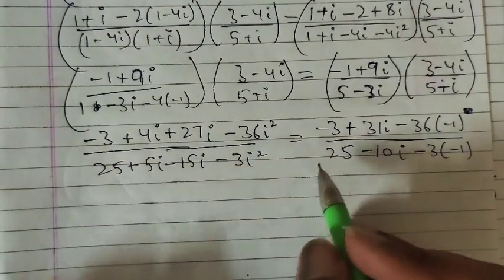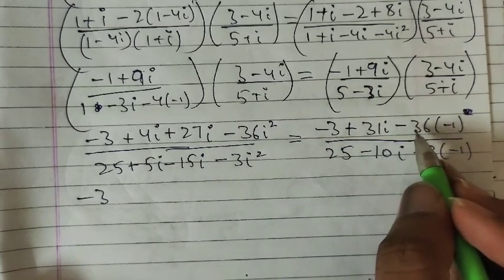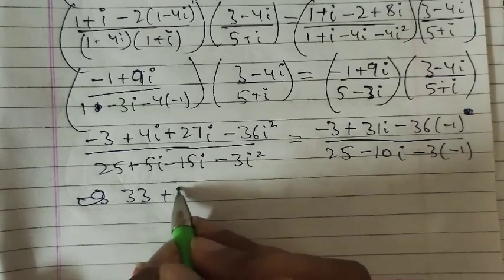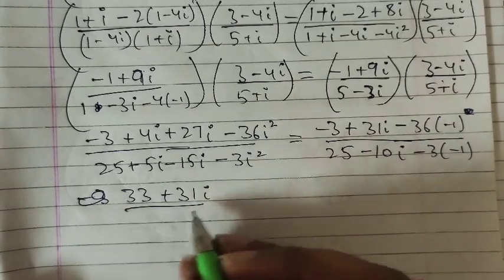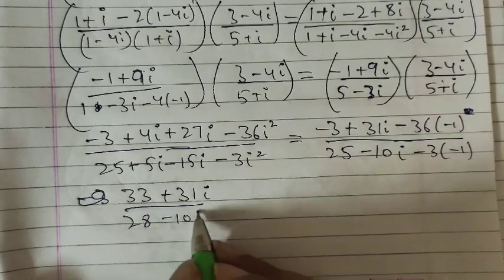So this will be equal to minus 3 plus 36, so 36 minus 3 is 33, plus 31i divided by 25 plus 3 is 28 minus 10i, right.